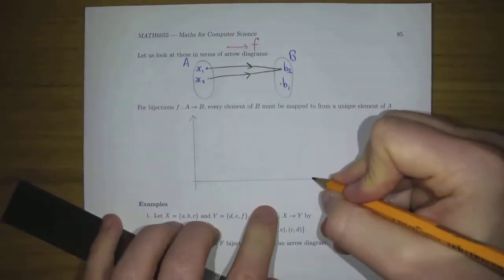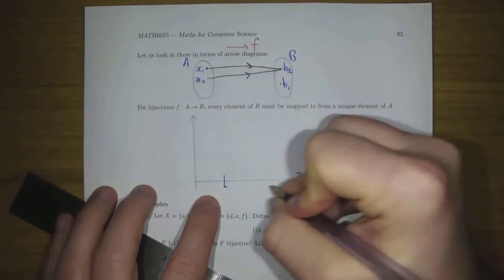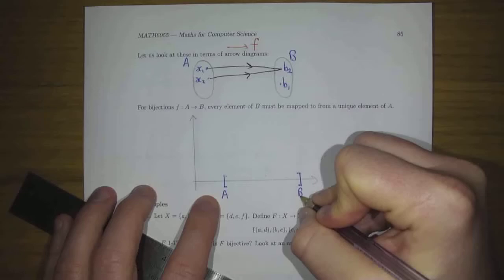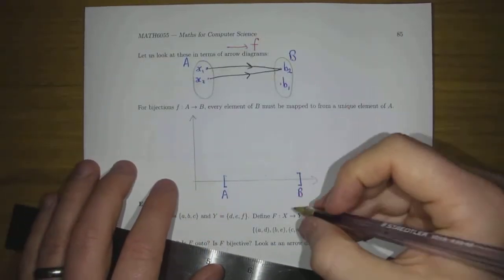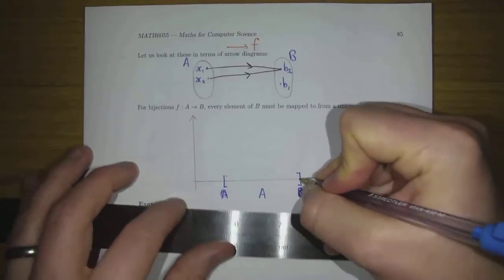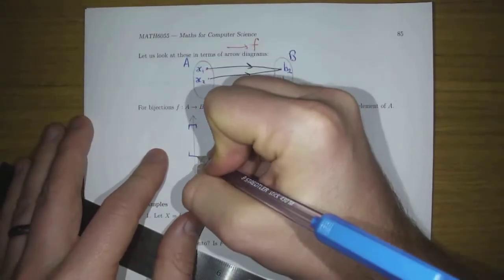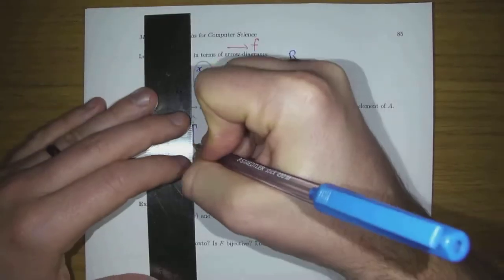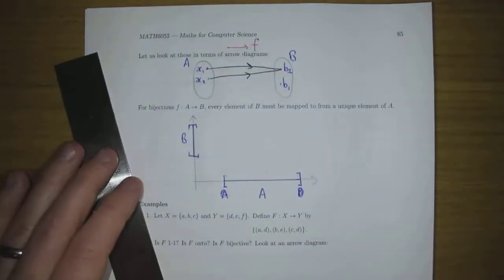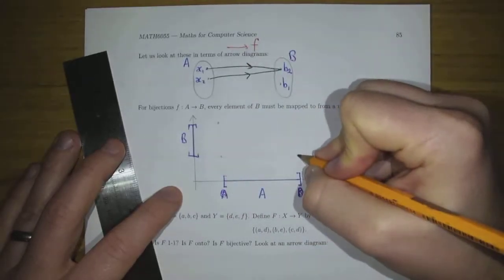Okay, I'm going to be a little bit clever here, and I'm going to take the inputs to be all the numbers between there and there. And all the numbers between here and here can be the outputs, or the space where the outputs live. So it's not going to be a humongous graph.